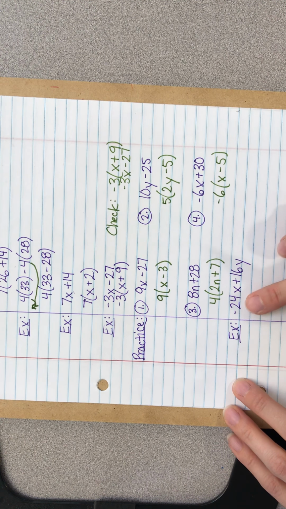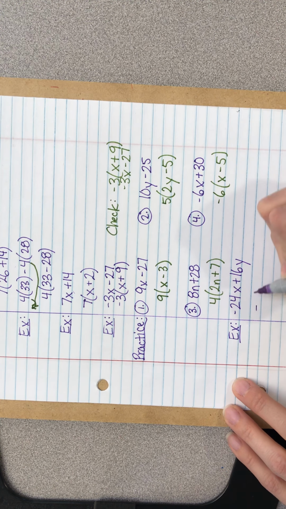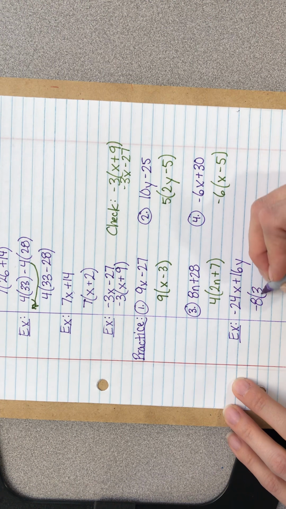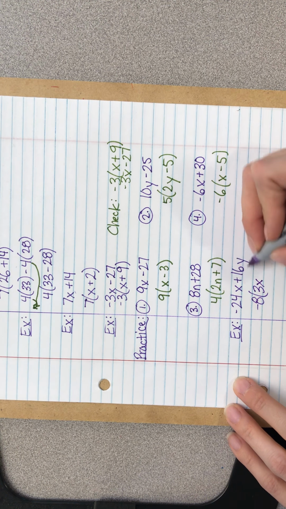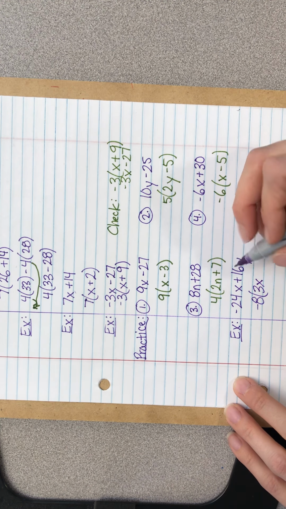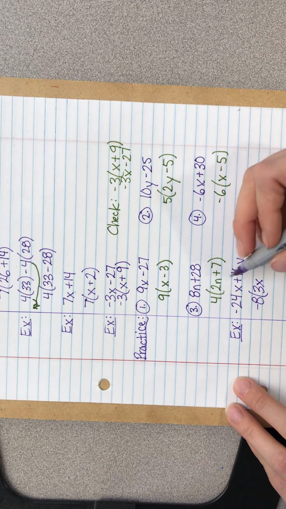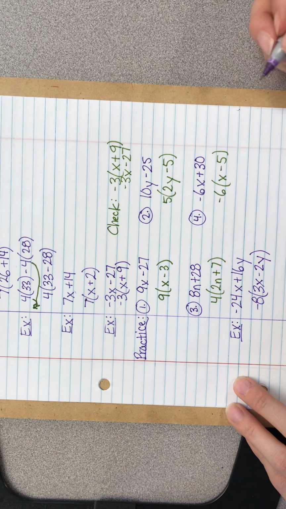It looks like they're both divisible by 8. And since that first one is negative, I'm going to pull out a negative 8. What I'm left with here then is 3 and an x. And if I pull negative 8 out of here, negative 8 times what number is positive 16? Hopefully you're saying negative 2. And then you also have that y, so we're going to leave it like that.